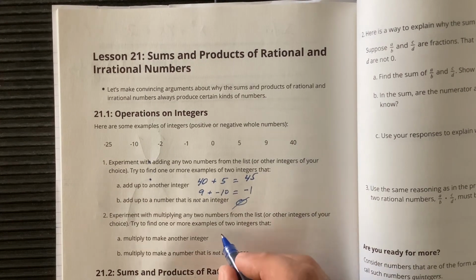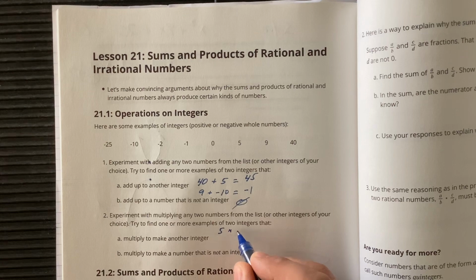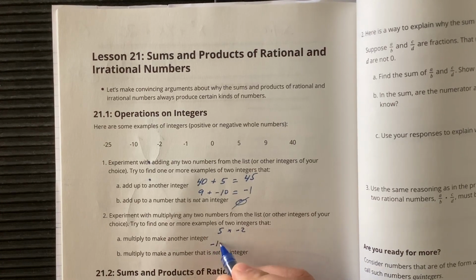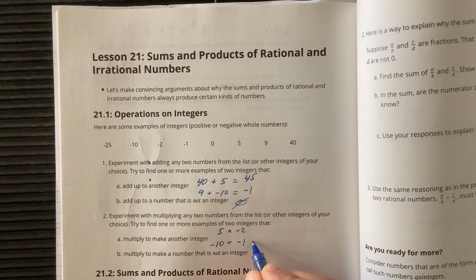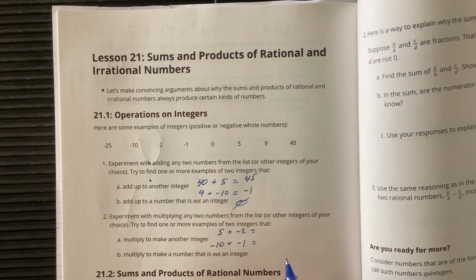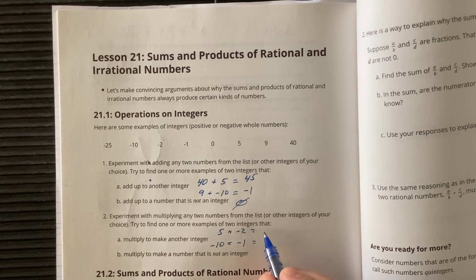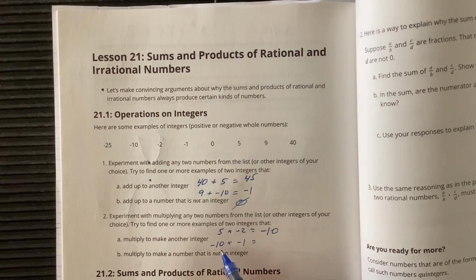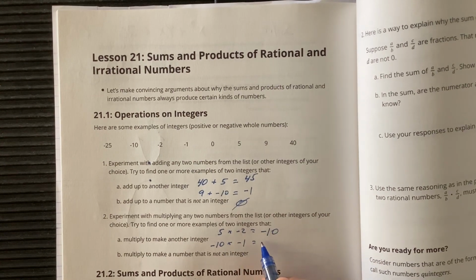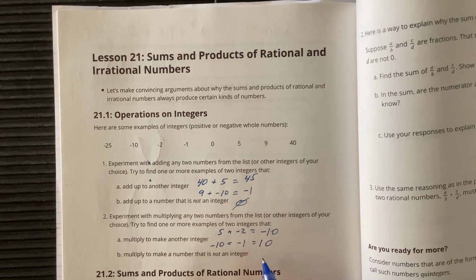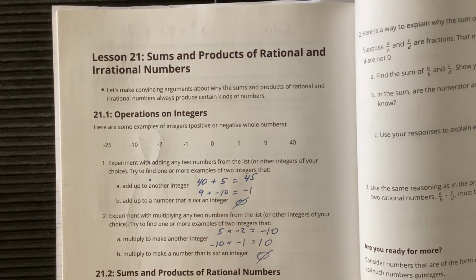Multiplying. Again, I can just pick a couple here. Let's go 5 times negative 2, and let's do negative 10 times negative 1. 5 times negative 2 is negative 10. Negative 10 times negative 1 is 10. Again, those are both integers. And again, you cannot do 2b because we don't have anything in our list that's not an integer.